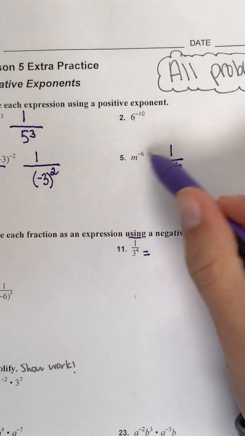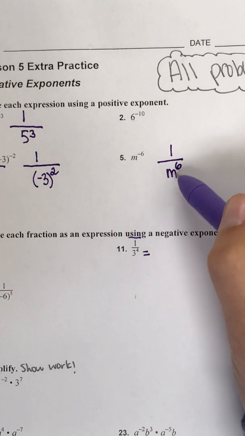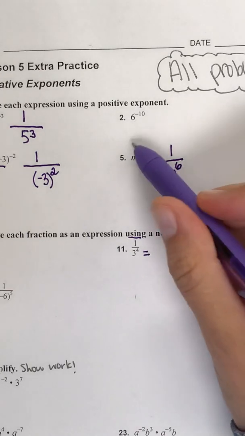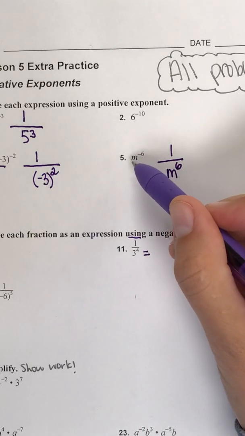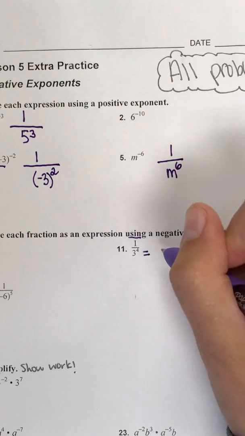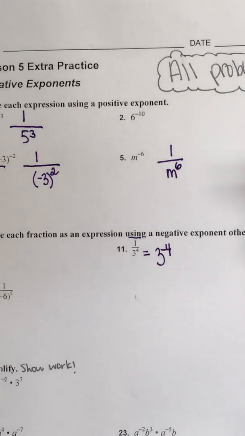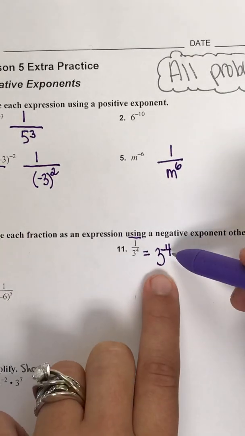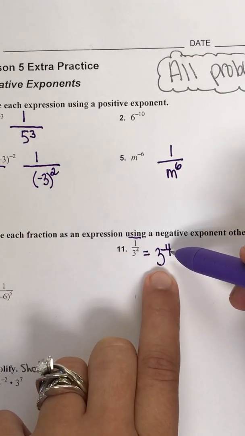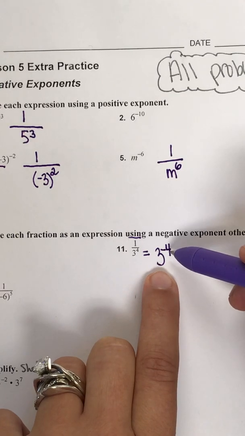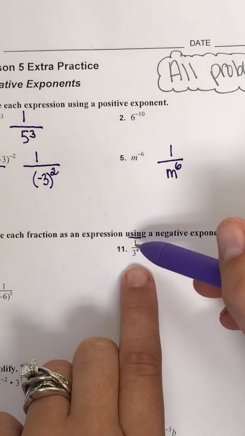So for example, if you look at number 5, if I gave you 1 over m to the 6, the answer that I'd be looking for is m to the negative 6. So what you want to do is take your base and make your exponent negative. That being said, if I gave you the problem 3 to the negative 4th power, in order to simplify it, you would write 1 over 3 to the 4th.